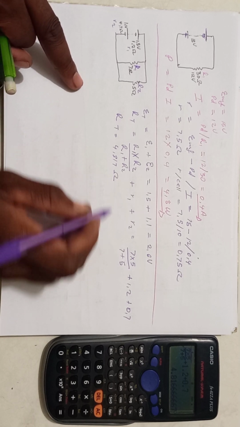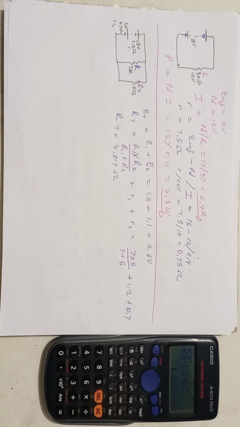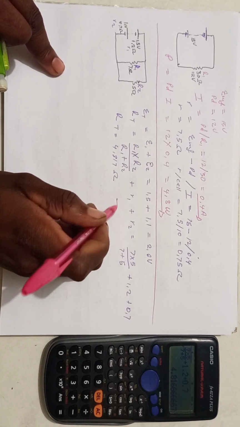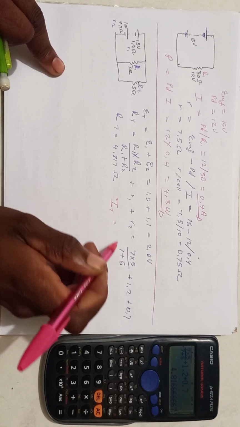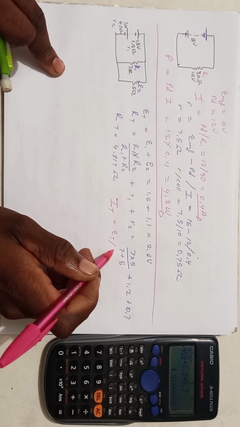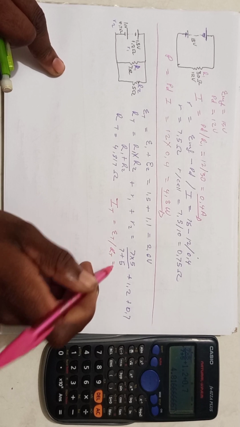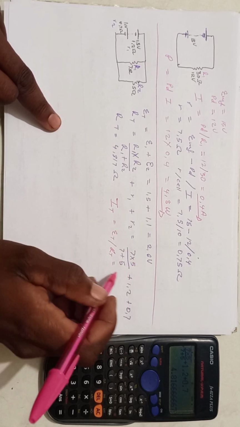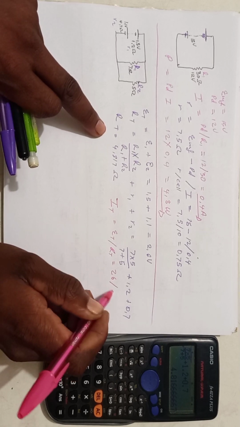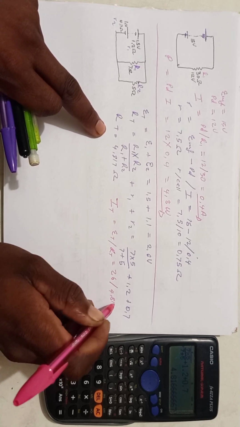So now let's calculate the total current of the circuit. The total current is going to be ET divided by RT, which is 2.6 divided by 4.817.